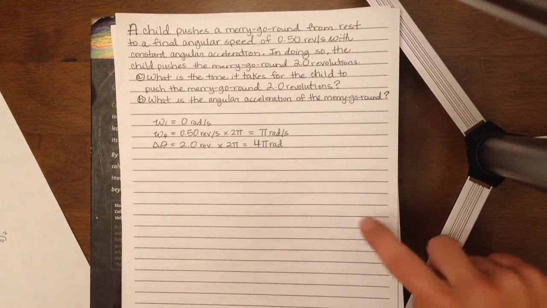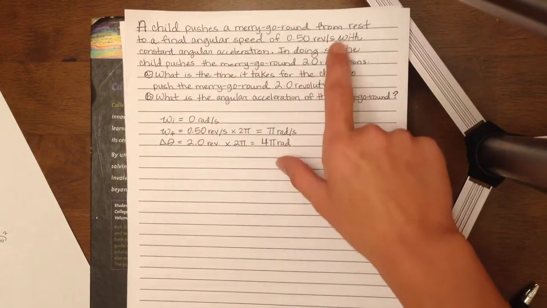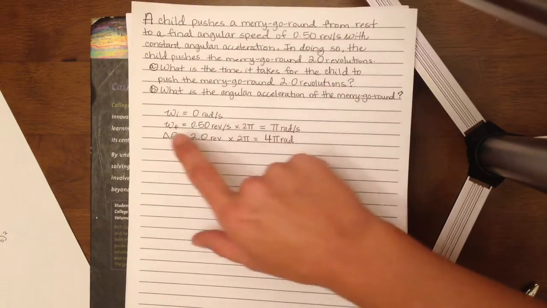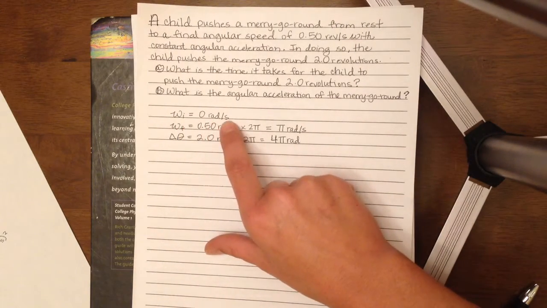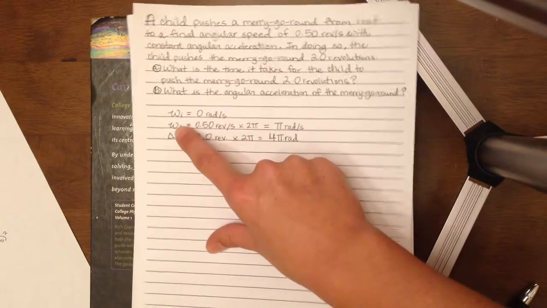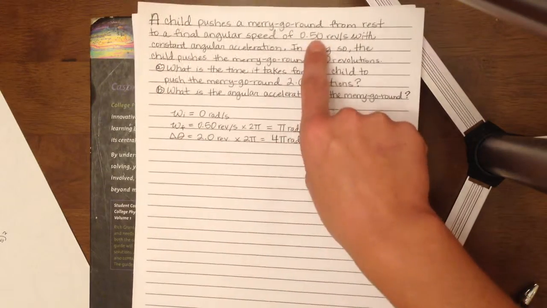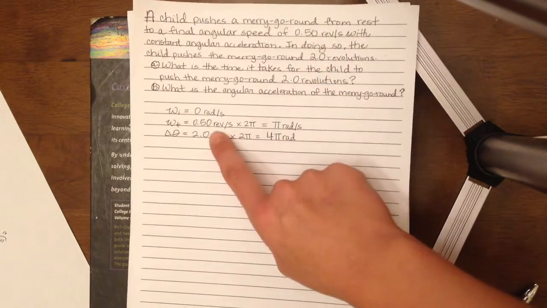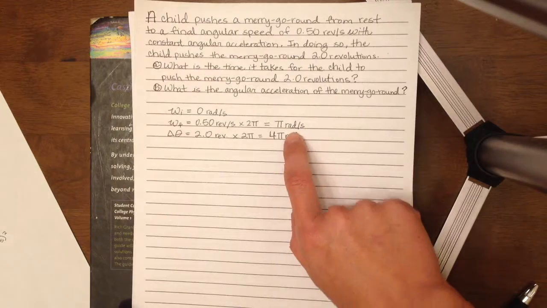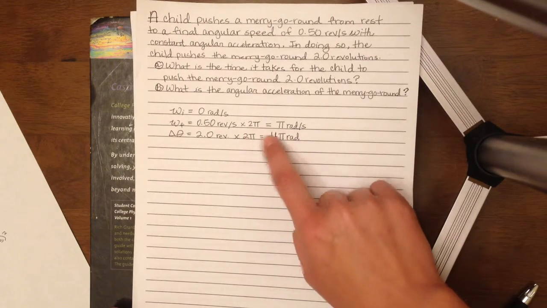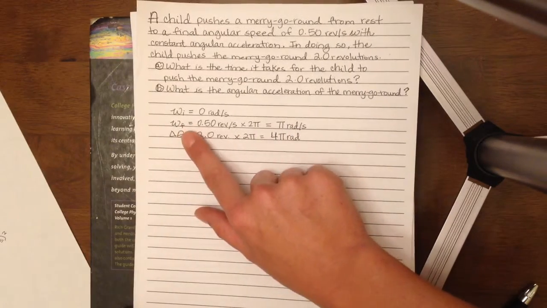So first we need to identify what we're given. It says the merry-go-round was initially at rest, so our initial angular speed is 0 radians per second, because our angular speed needs to be in radians per second here. And then our final angular speed it gave us was 0.50 revolutions per second. To get this in units that we want to work with, which is radians, we multiply it by 2 pi. And so it comes out to pi radians per second for the final angular speed.